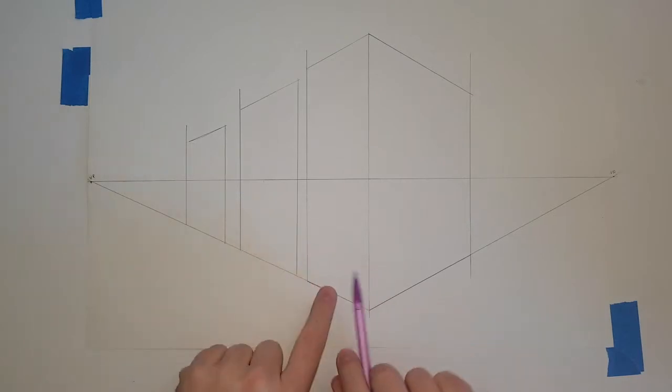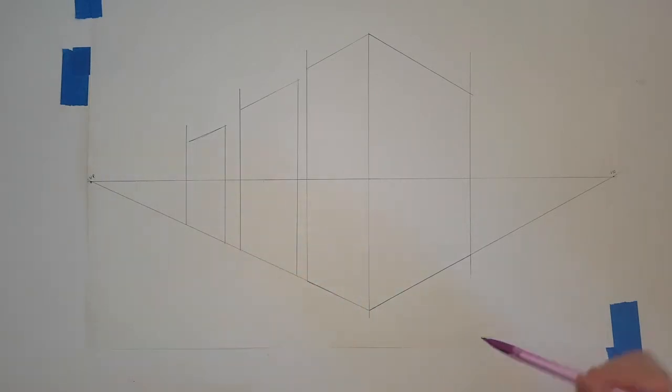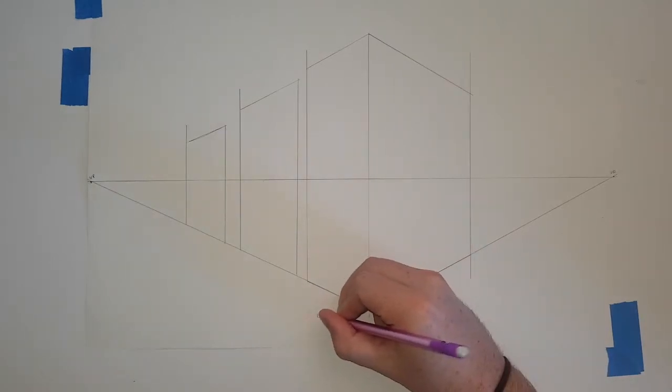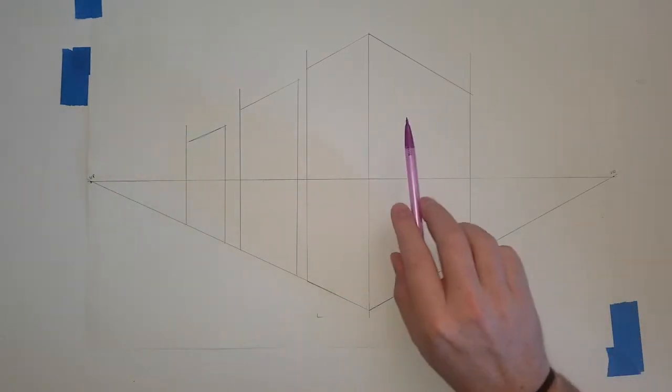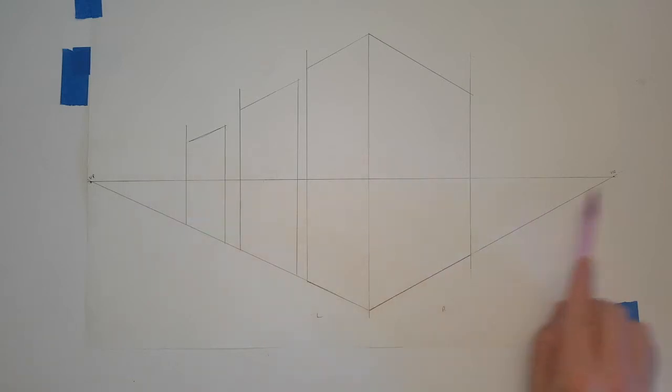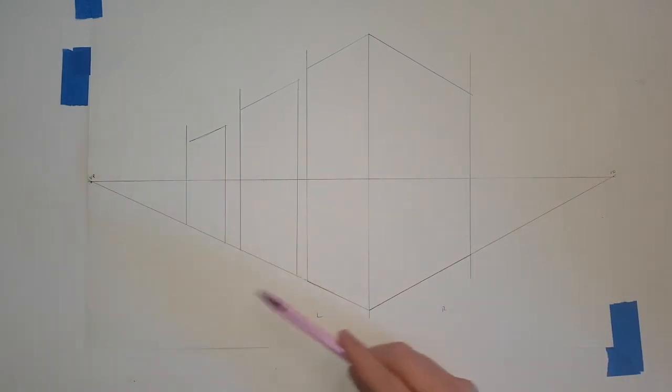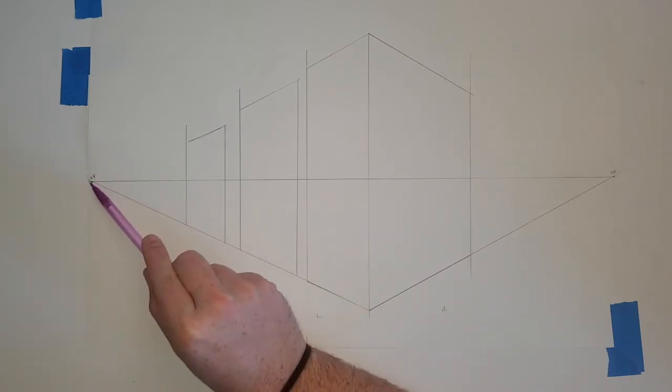So now we start to have our face of our building. So this face faces the left side, so the right side versus the left side of the paper. And so what we're looking at here is that all the buildings on this side are going through this vanishing point. Same thing, all the ones that are facing this street, the left side, are going through this vanishing point.